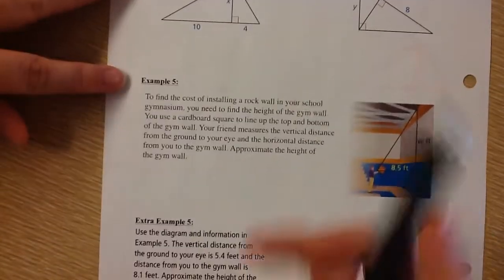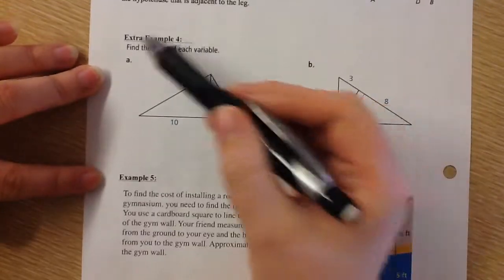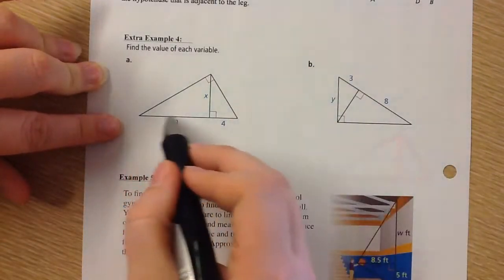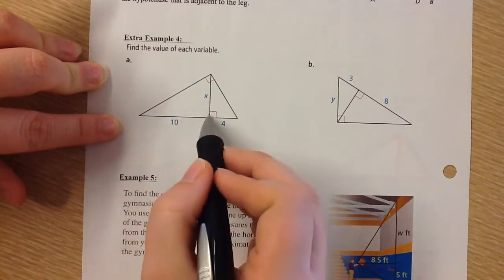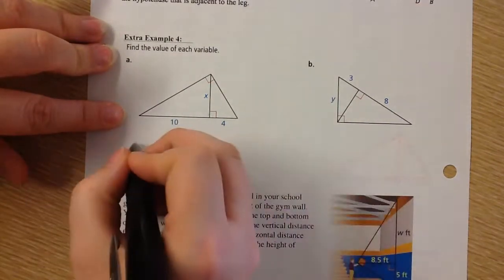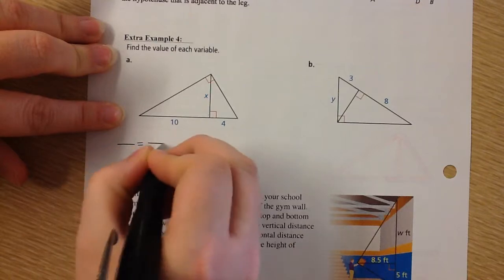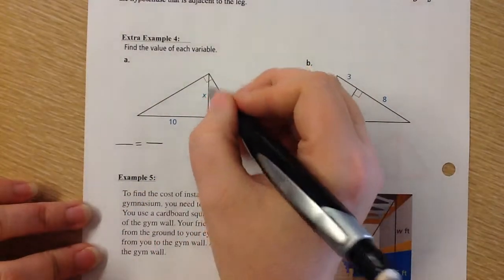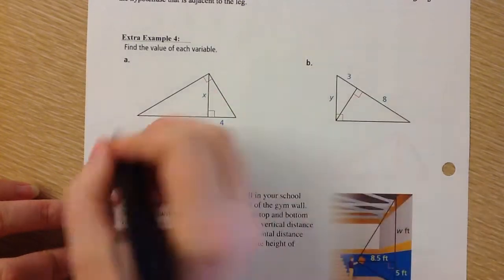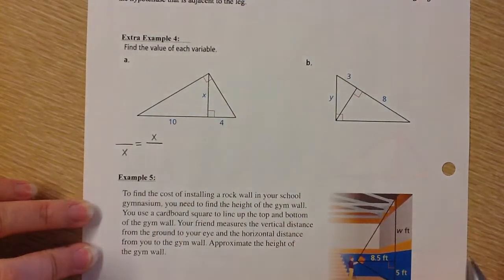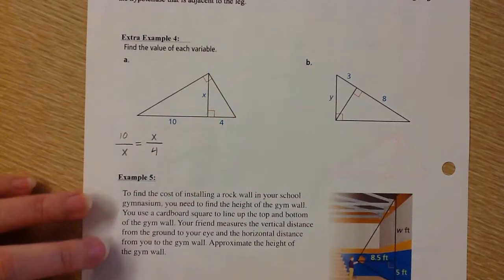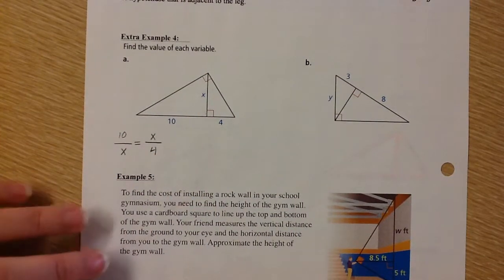Here we have an altitude drawn in, example 4, part A. It divides my hypotenuse up into two pieces, a piece of 10 and a piece of 4. My first step is to set up my proportion, and I start by just drawing an empty proportion: ratio equals ratio. The altitude is the mean, so the altitude is going to go in the mean spot. The 10 and the 4 are going to go in the extreme spots. It doesn't matter which way you put them, 4, 10 or 10, 4.